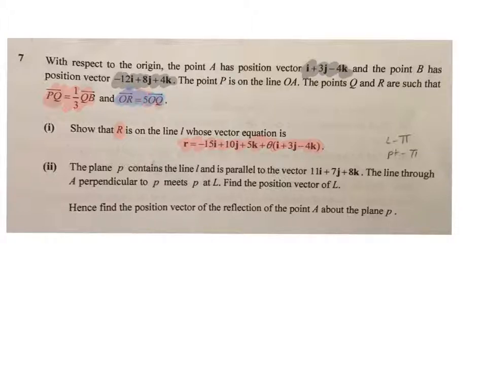Okay, so the thinking process: I need OR, which means I need to find Q. And if I want to find Q, Q actually comes from here, PQ and QB together. So mainly, I need to find R, which means I need to find Q, which means I need QB. And looking at this, you do suspect there's probably some ratio theorem involved.